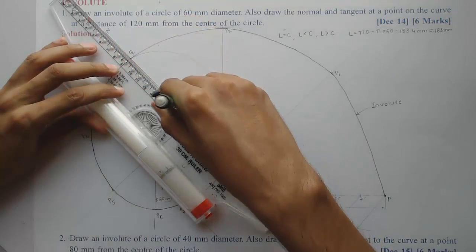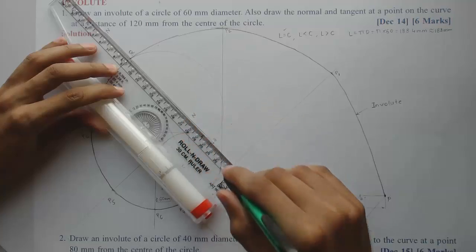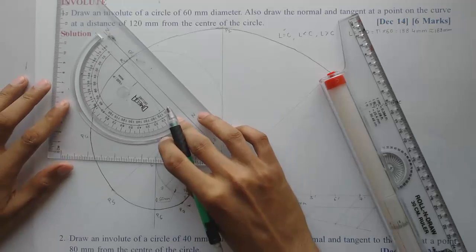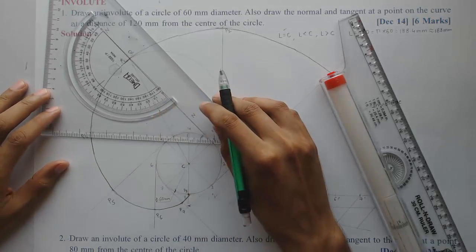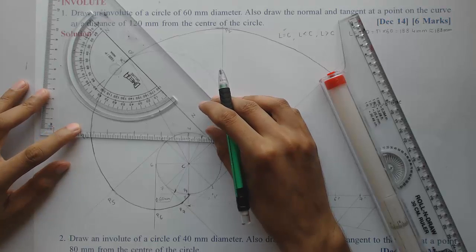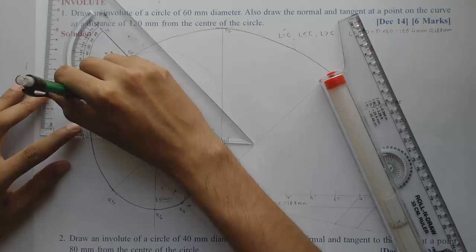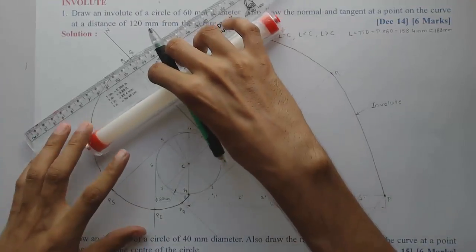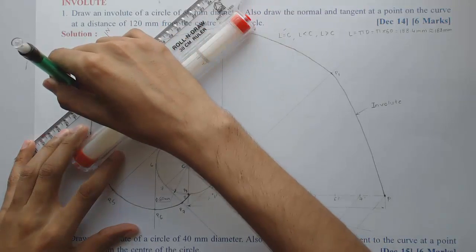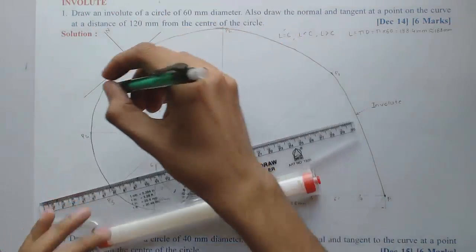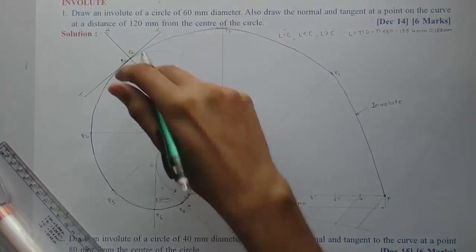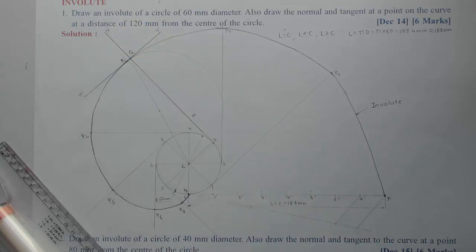And obviously for getting the tangent, I need to draw the perpendicular to this normal at point Q. Somewhere here. So if I extend this perpendicular at Q, I'll get the tangent at Q. So I can denote it as TQT, the tangent, and NQN is the normal.